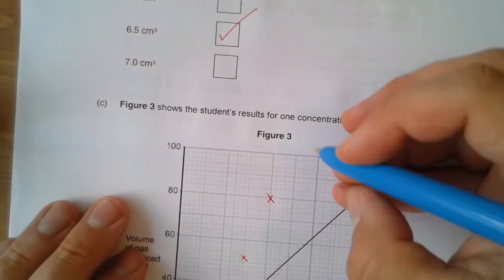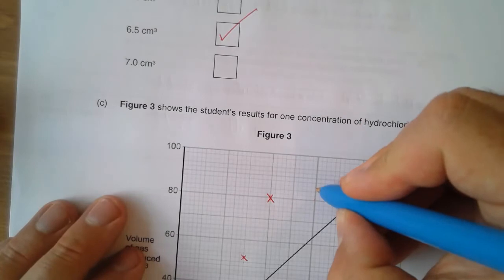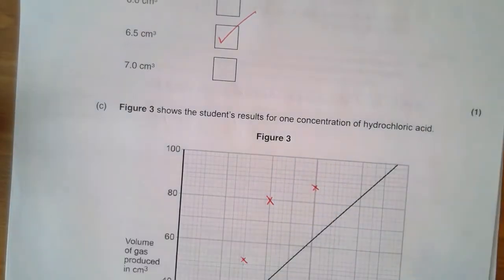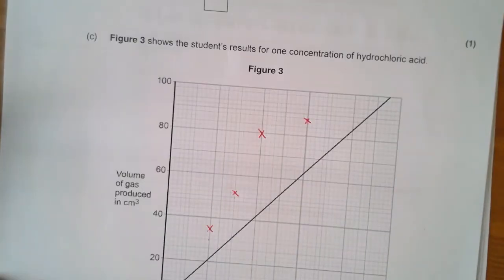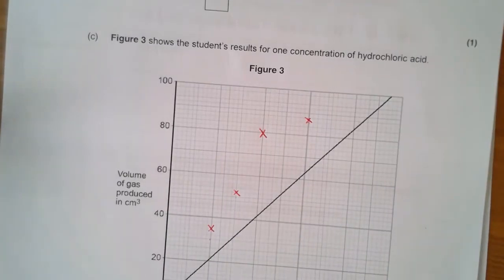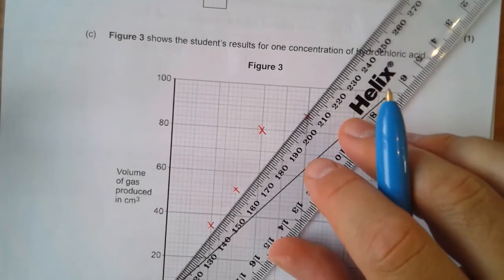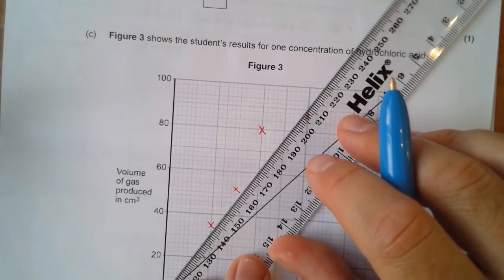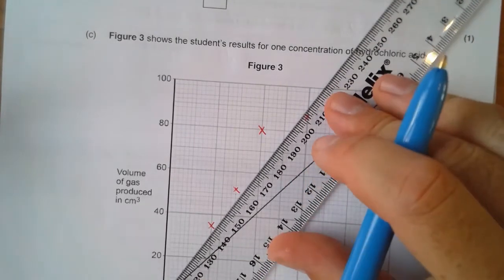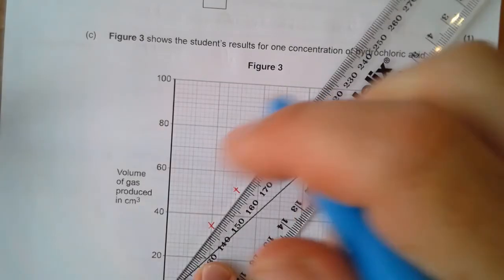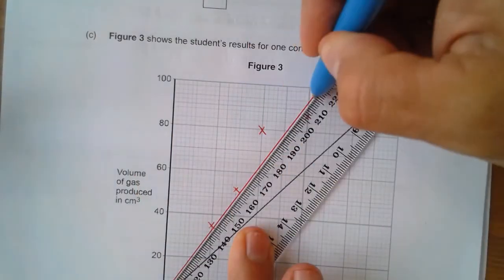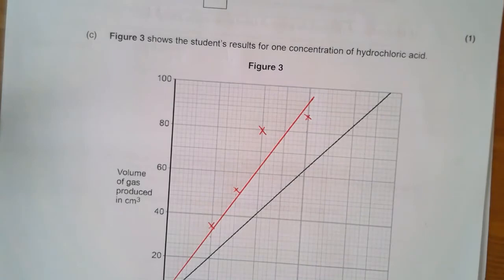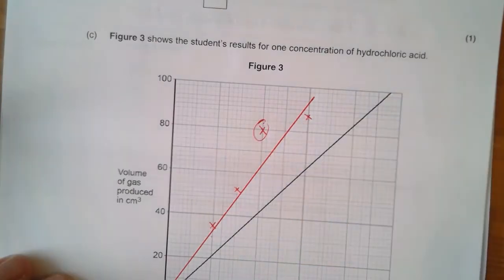So 30, 80, I think 7 there. Okay, and it asks us to draw a line of best fit. Again, we go as close to as many points as possible, equal numbers of points above and below the line. That's not bad. So you can see we've got 1 or 2 anomalies here.